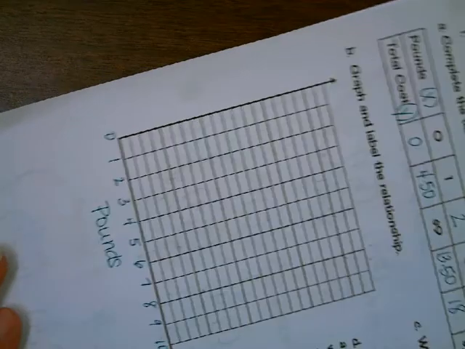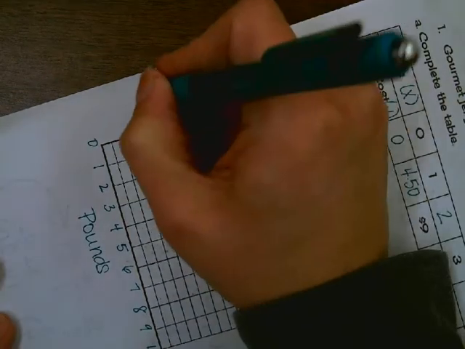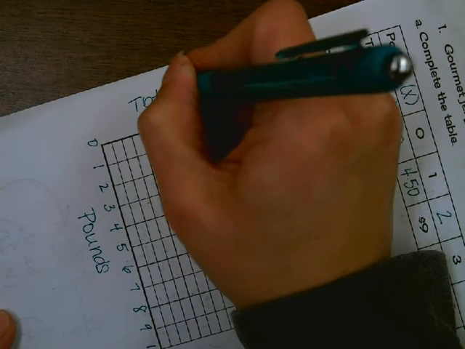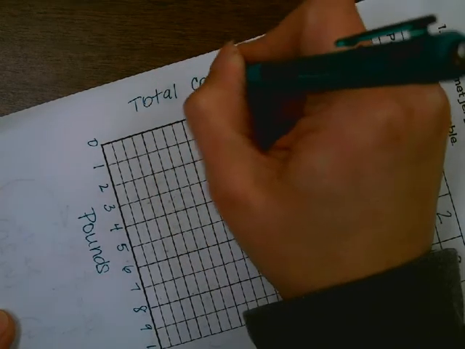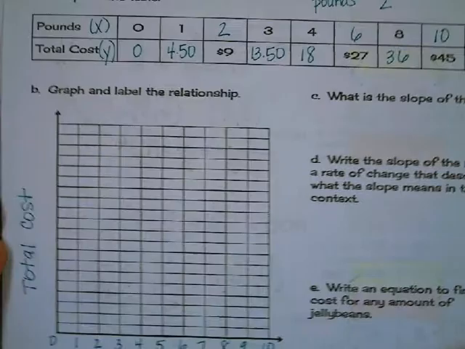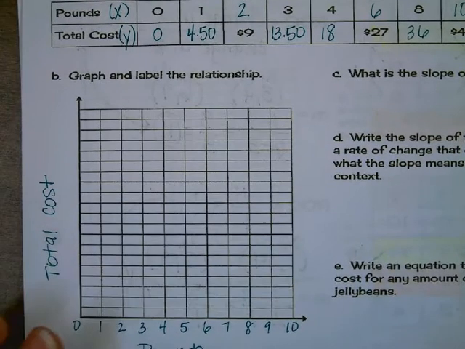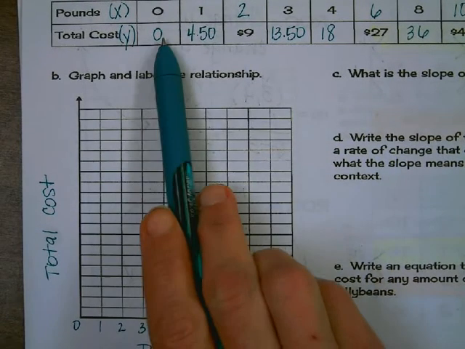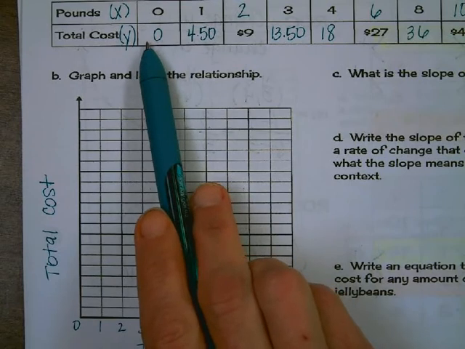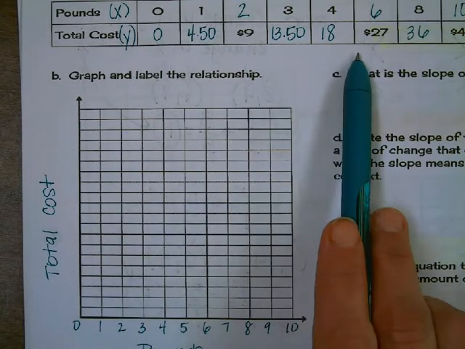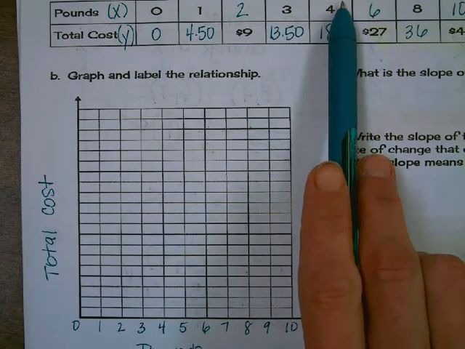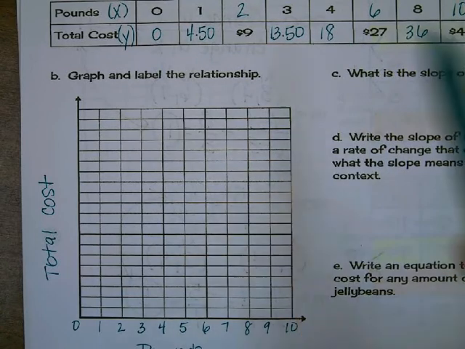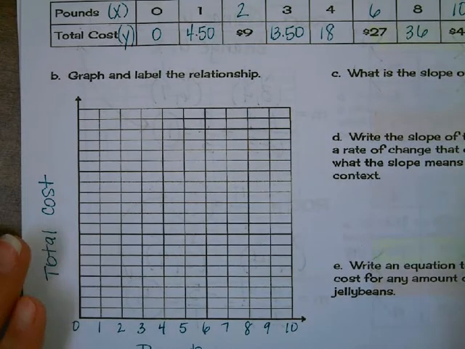So now I have my y-axis. I'm going to turn my graph sideways, and according to my table, my y-axis is total cost. So here I have about 20 lines. And if I look and see where my total cost is going, I can see, well, $20 is going to be right about here. Well, that still gives me a good 5 points.